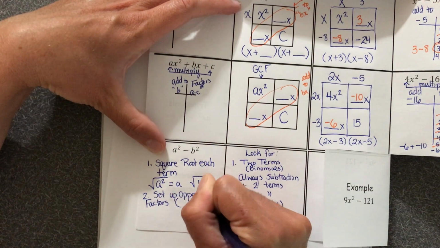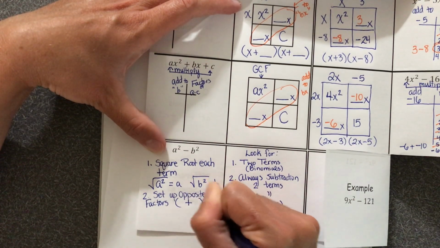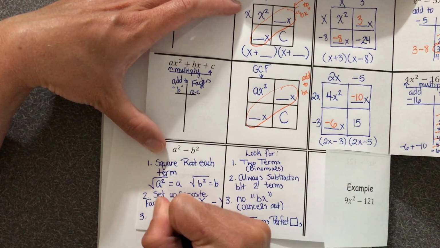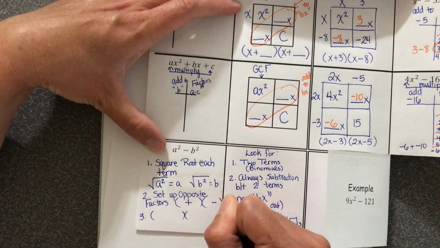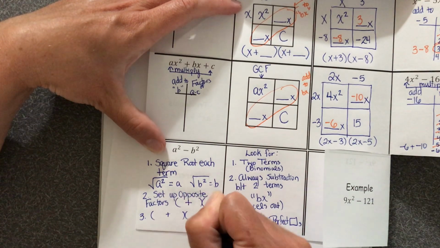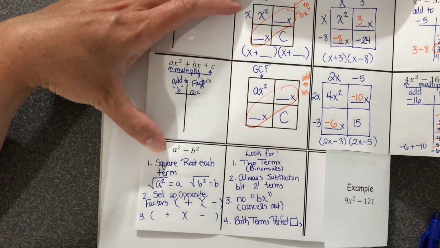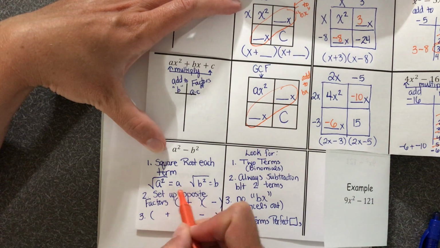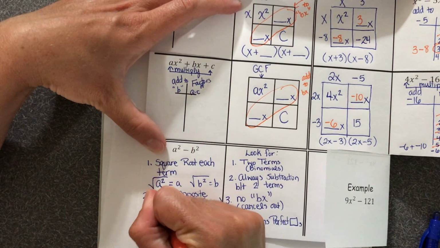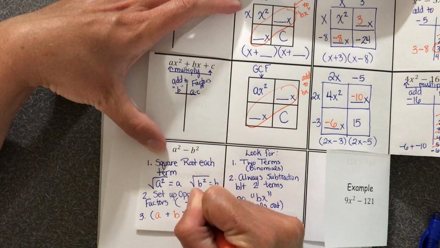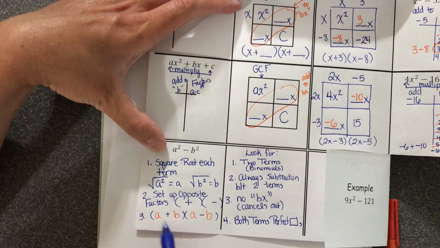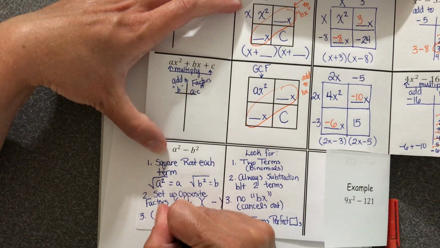So one of them is going to be a positive, and then the other one's going to be the negative. And then once you do that, the third step is to fill in those factors. So the square root of a squared, a. So the square rooted term. So the a goes here, the b goes here, the a goes here, and the b goes here. Remember, these factors are called conjugates.